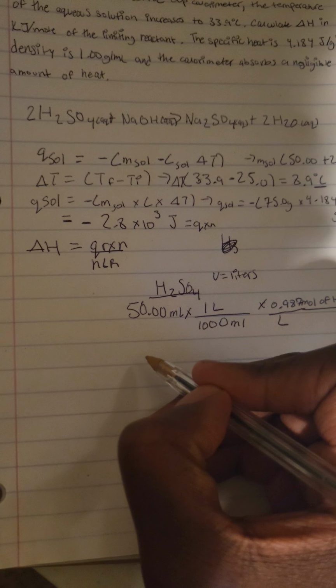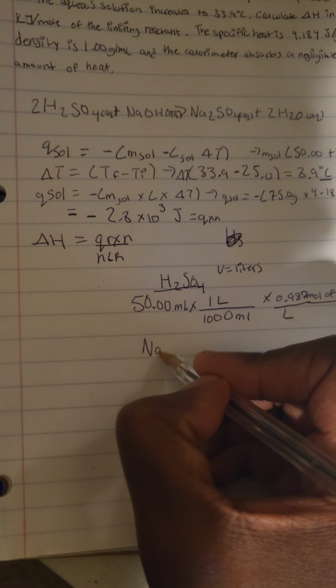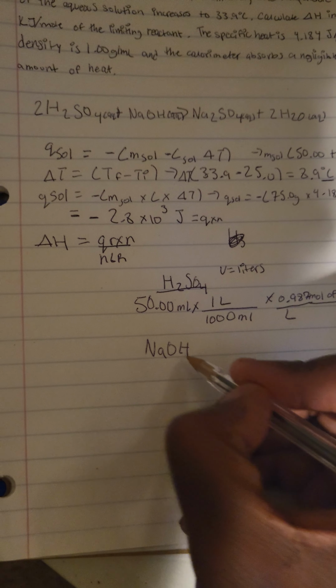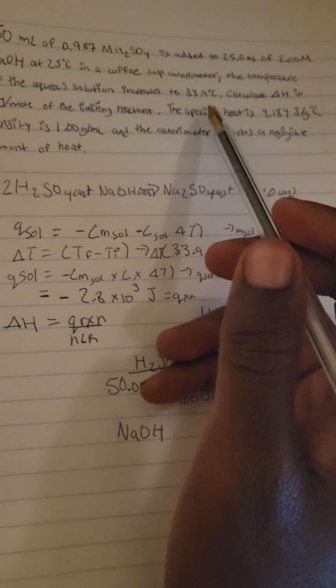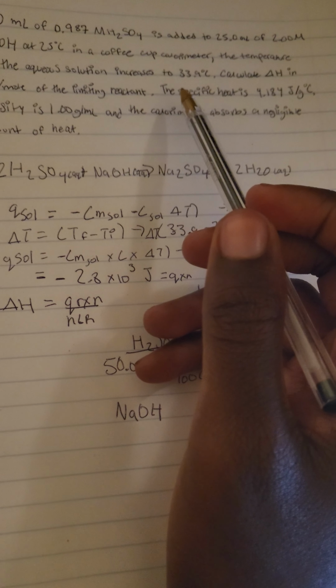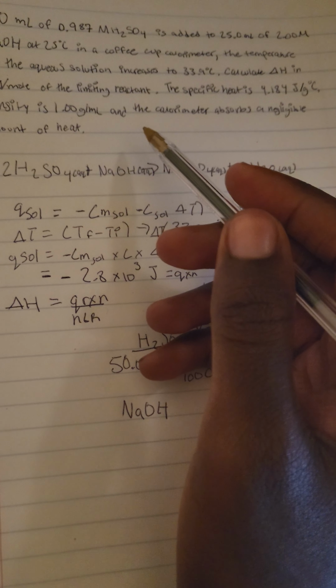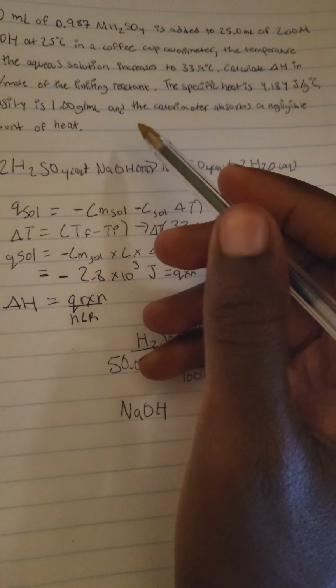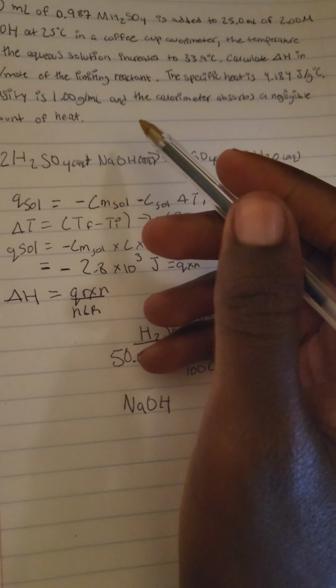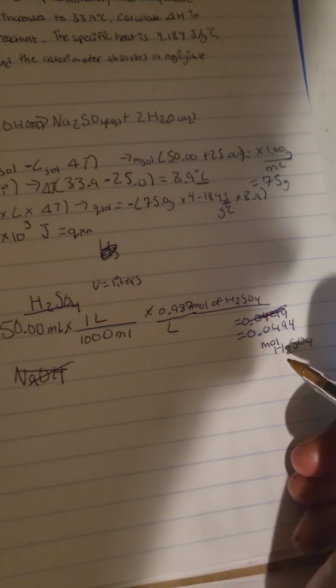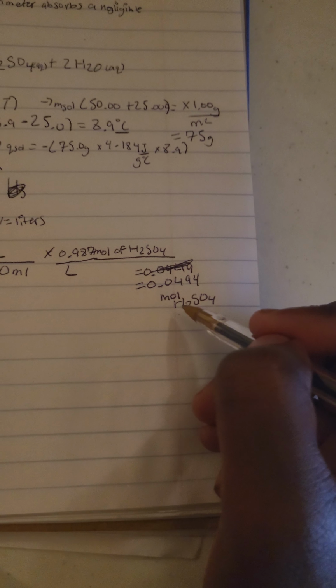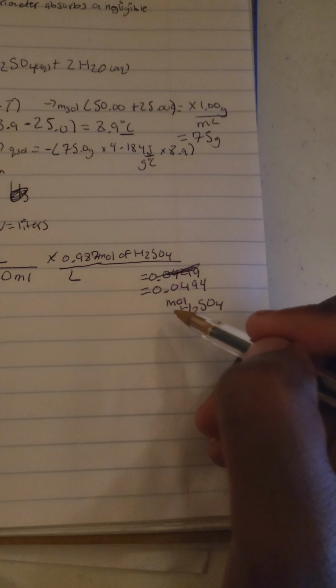Now we're going to do the same thing, but for our sodium hydroxide. So we're also just going to write the formula, and this time we know that we are given... let me see here. Oh, I'm sorry, I messed up a step. Okay, so now we have this, but we are not completely done.